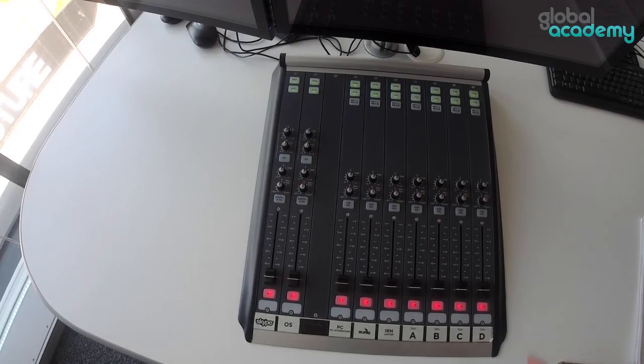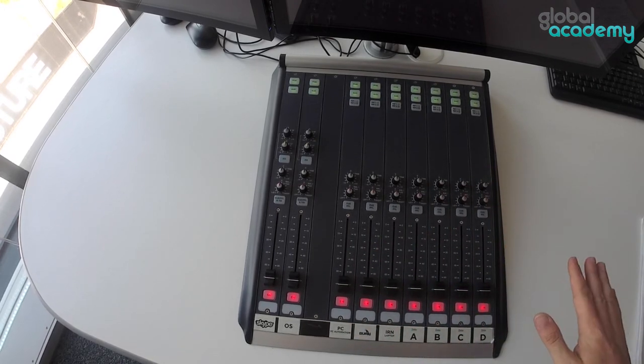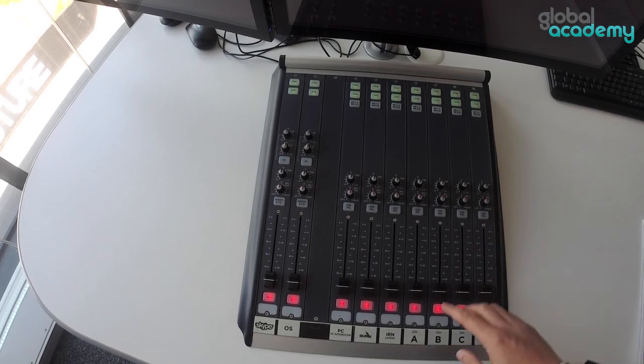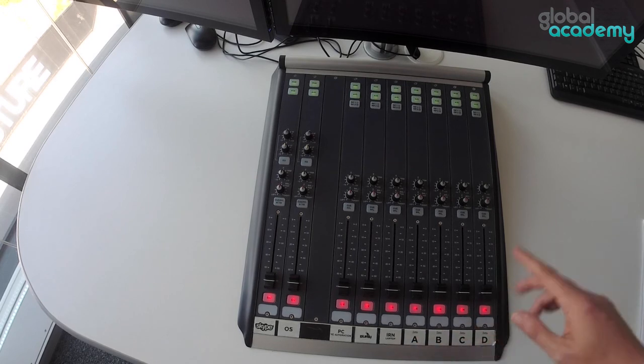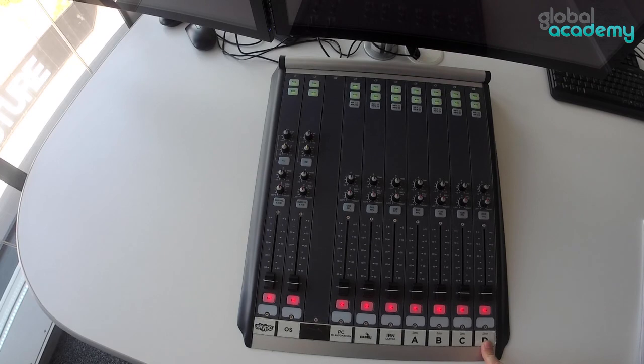This is the left hand side of the desk, and all this is things that play out. No microphones on it whatsoever. So let's look at what each channel does and how it works. Okay, so you've got the ones labeled A, B, C, D and Zeta above them. Now Zeta is the playout system, which we'll discuss another time, but it plays out basically track A and track B in the main player.